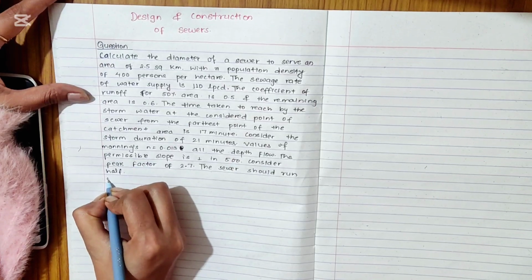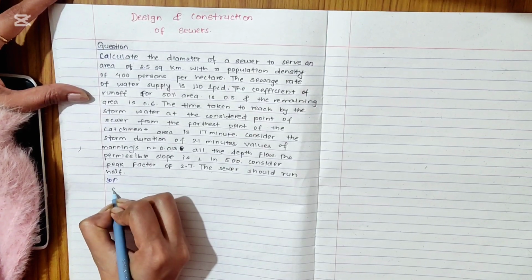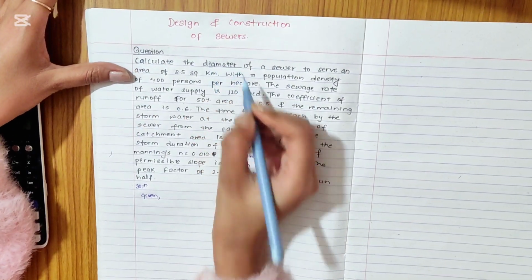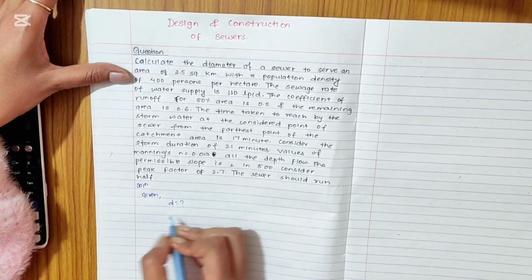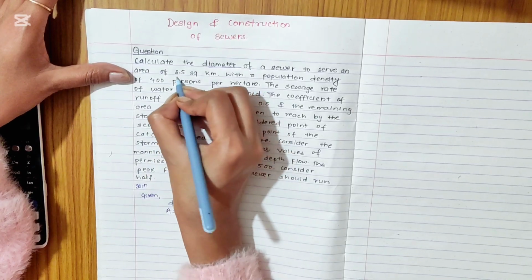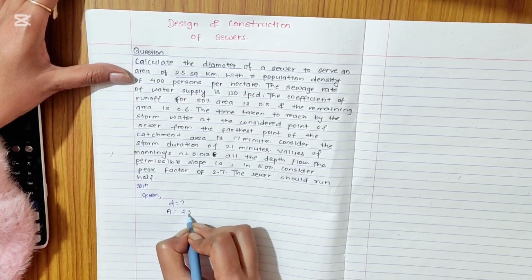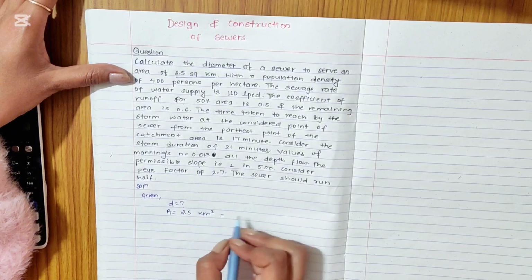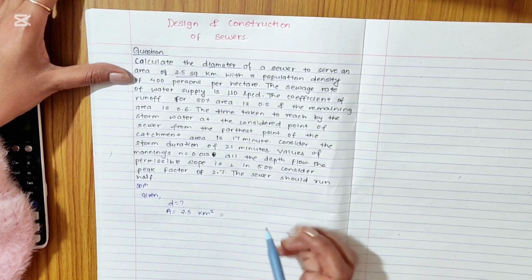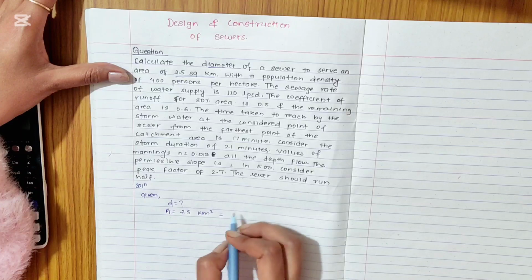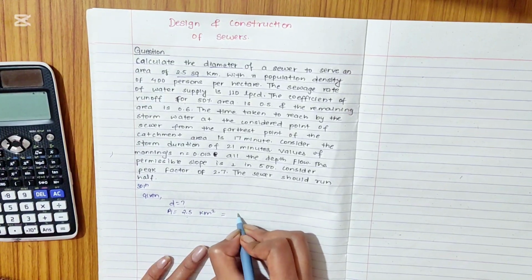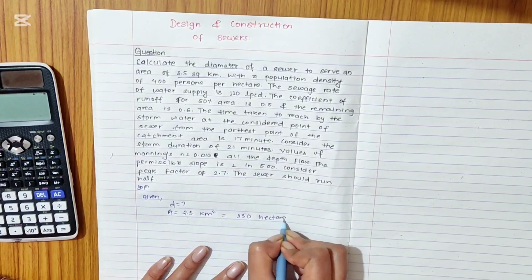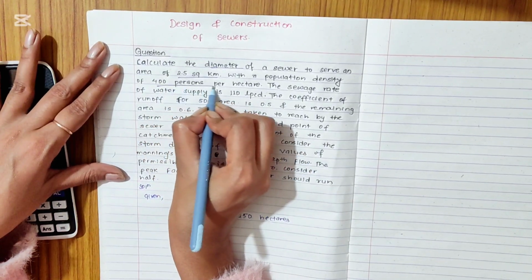So here is the solution. Given, we have to calculate the diameter of a sewer. Area is given as 2.5 square kilometer, which should be converted into hectares. We have 1 square kilometer equal to 100 hectares, so for 2.5 square kilometer we have 250 hectares of area with a population density of 400 persons per hectare.